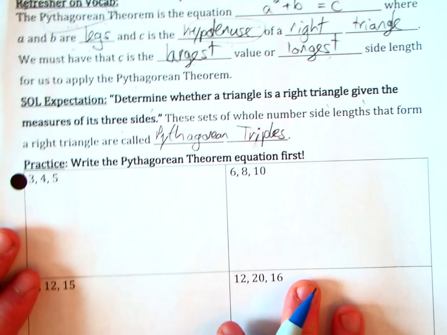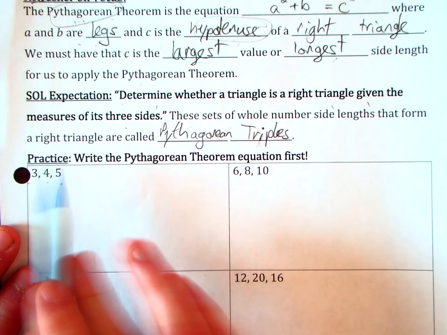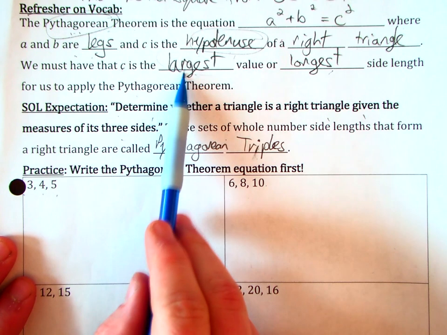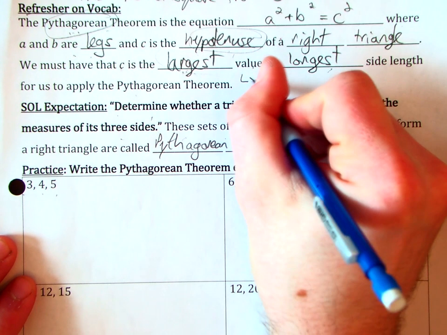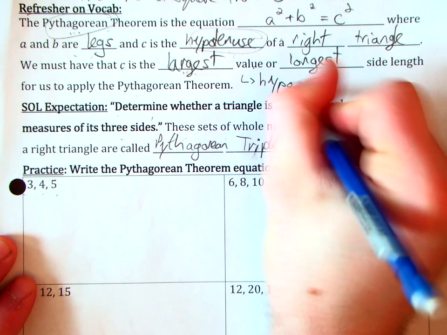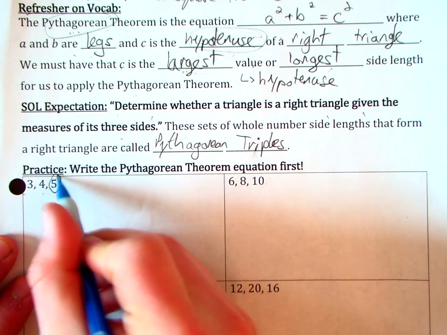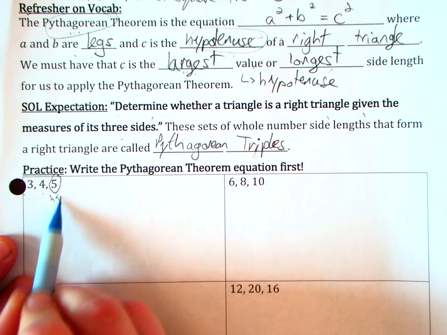Just like yesterday, you want to be able to identify, given any three numbers, that the largest value is definitely going to be the hypotenuse. So I can circle 5, because out of these three numbers, 5 is the hypotenuse.